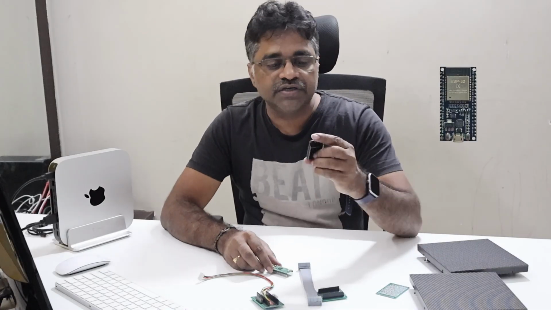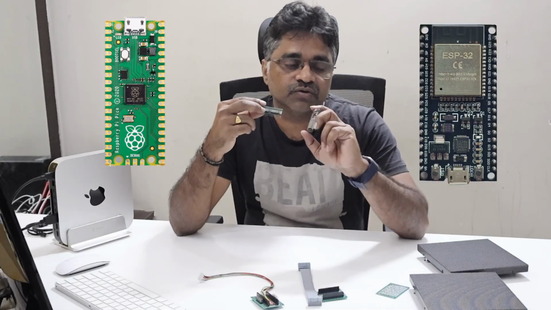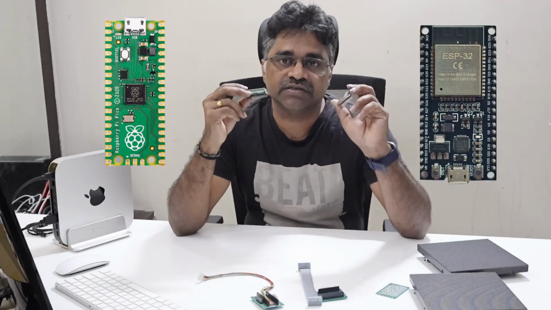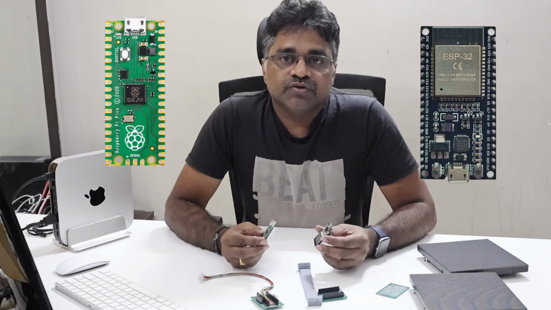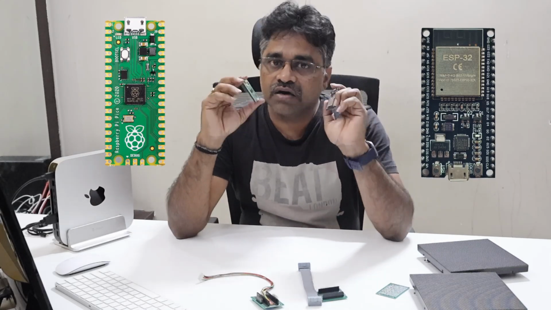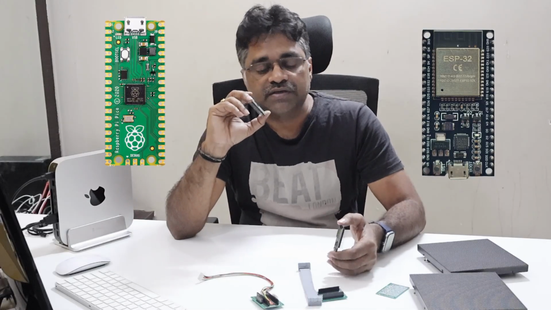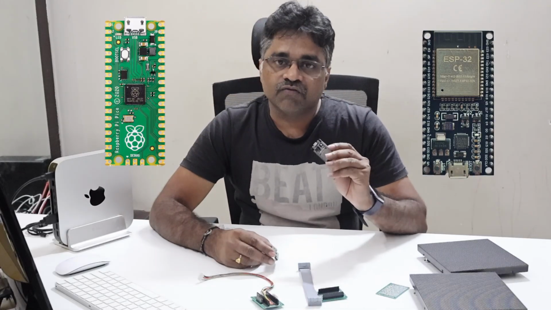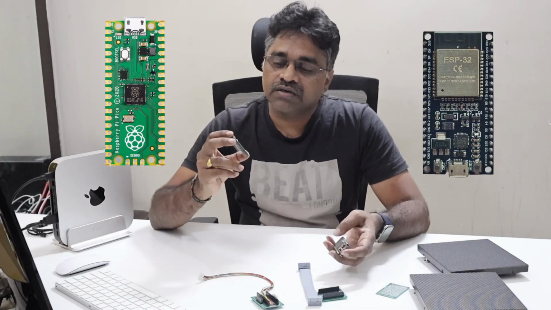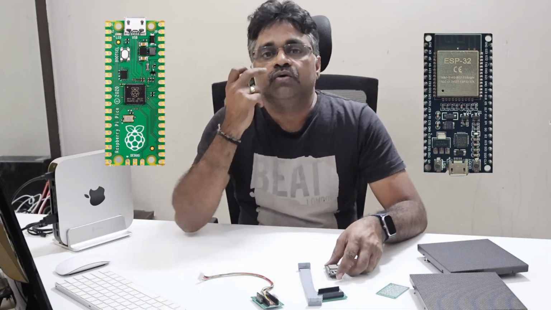We will use the ESP32 and Raspberry Pi Pico together to control this as a master-slave architecture. Why do I want to use a master-slave architecture? I can use either the ESP32 or the Raspberry Pi Pico alone to control the matrix display. The problem is that if we use only one of them, it has to do two tasks.